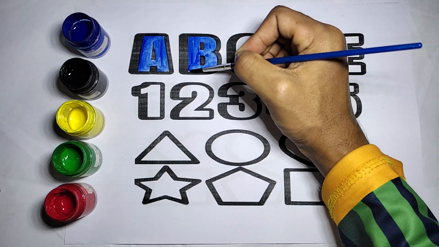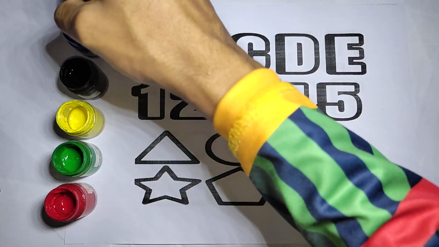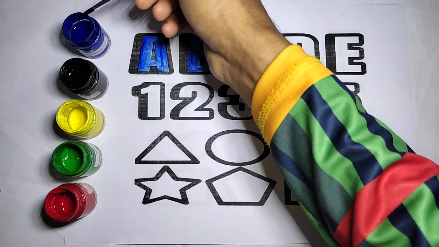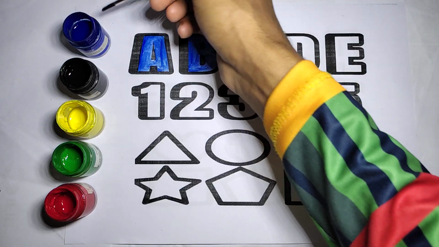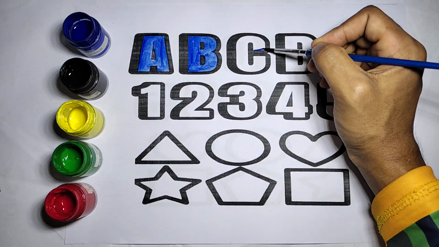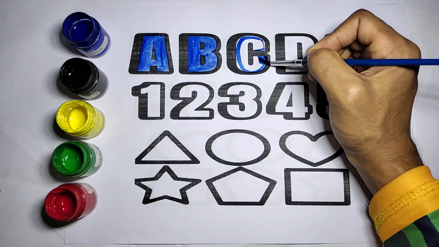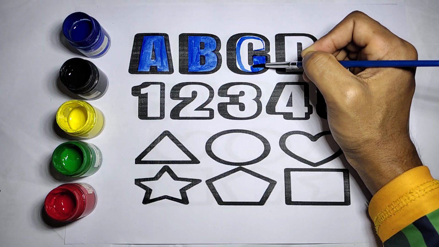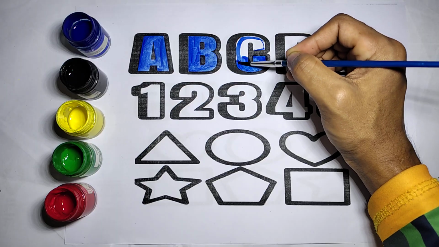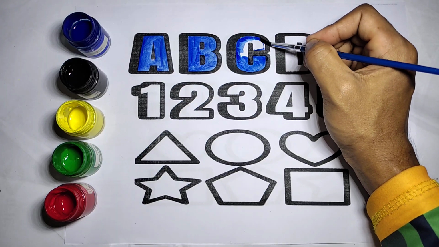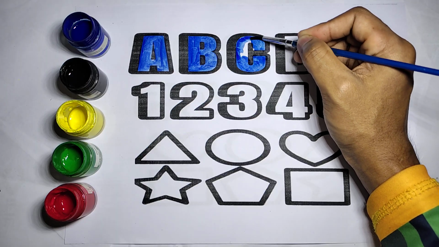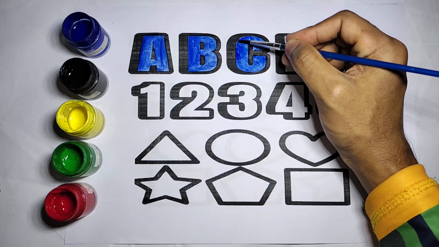And the next one is C. C for cow, C for cat. We again use blue color. Now we draw the letter of C.